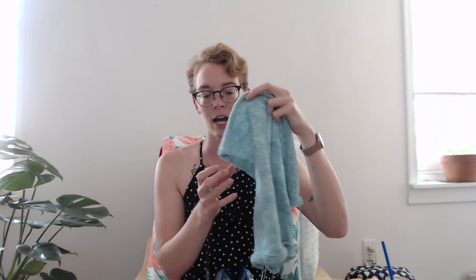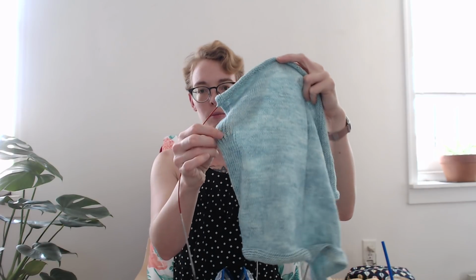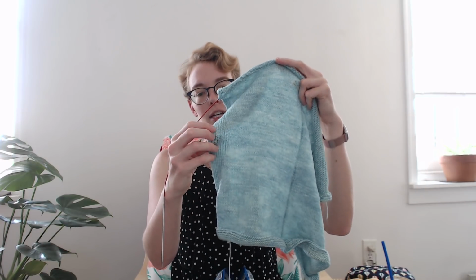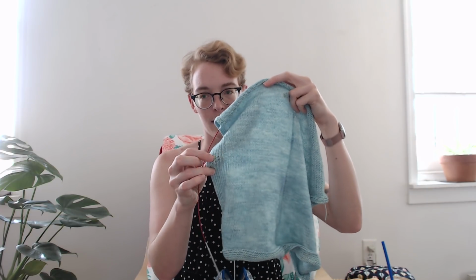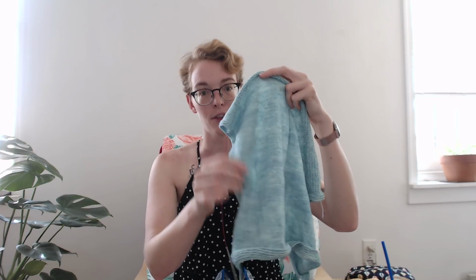And in this 1x1 ribbing, I am doing the knit stitches, which are part of the ribbing, as twisted knit stitches on the right side of the work, if that makes sense. So in the ribbing part, on the right side of the work, these are twisted knit stitches. I'm not doing twisted purl stitches on the back.